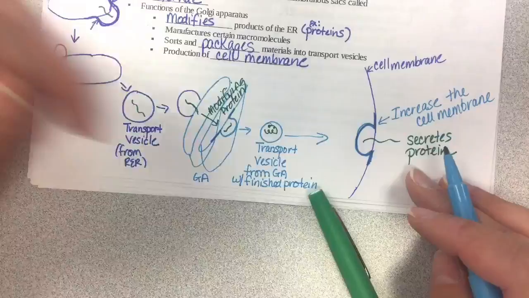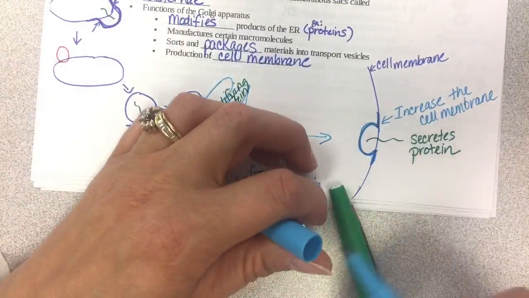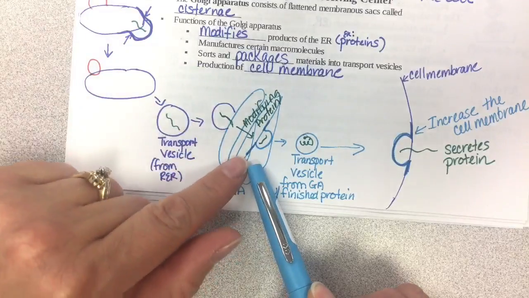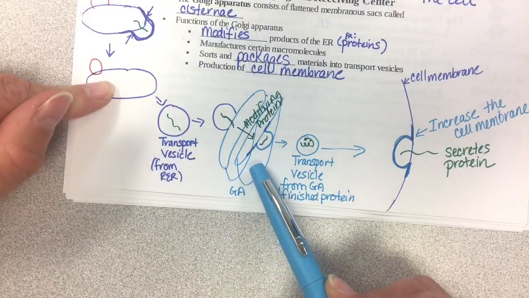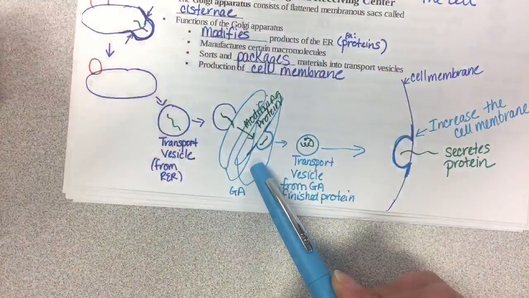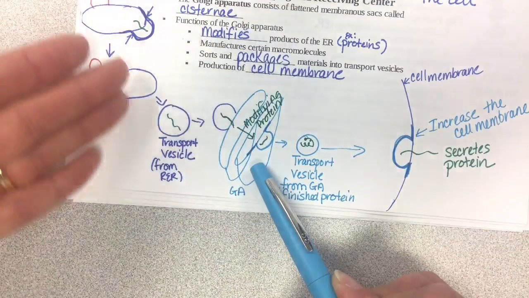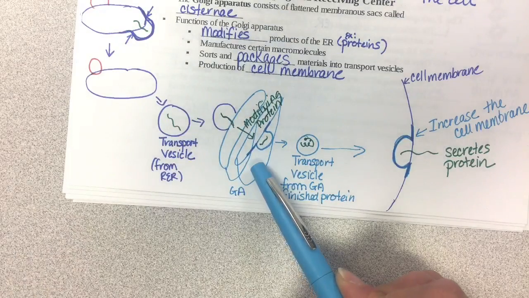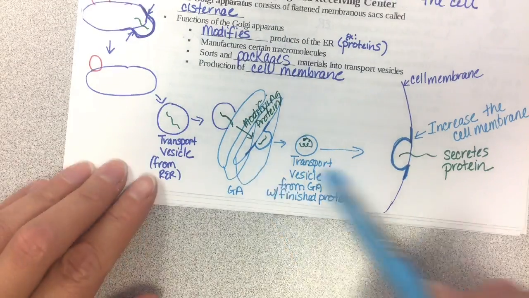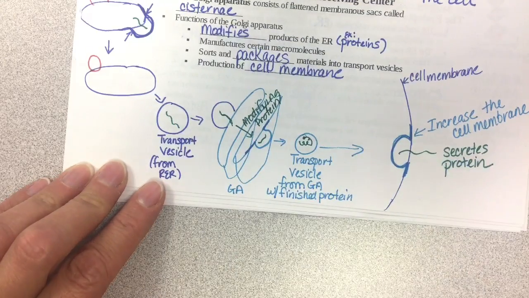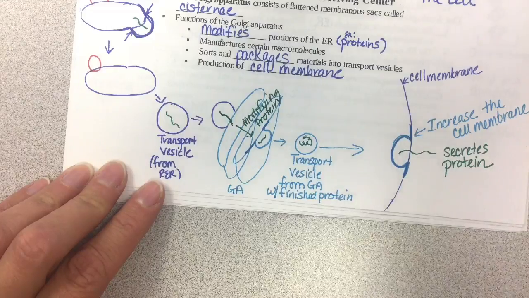These are all part of the endomembrane system, because even though the Golgi apparatus membrane is not connected to the rough ER, it's the same type of membrane and they can fuse together and are interchanged. So things can move via these transport vesicles from one organelle to another. This is the endomembrane system, and that's how we get our secretory protein.